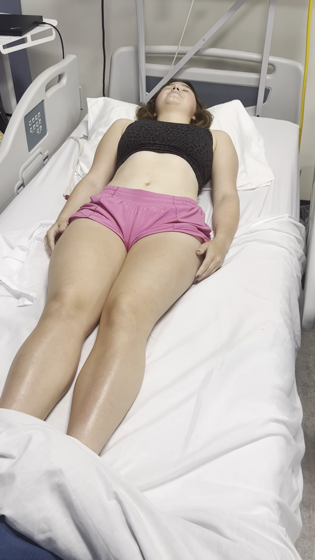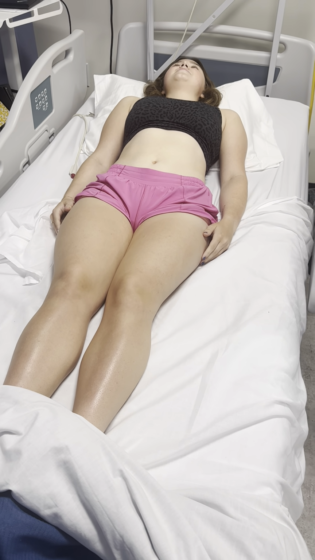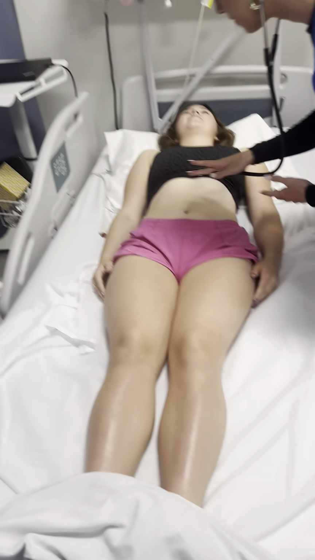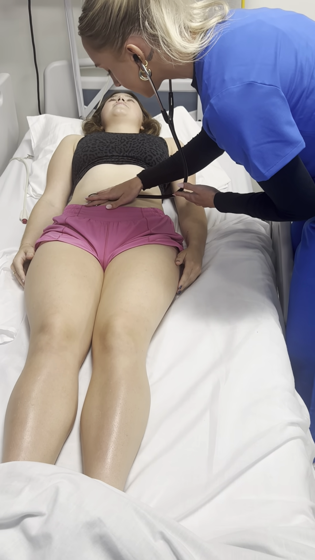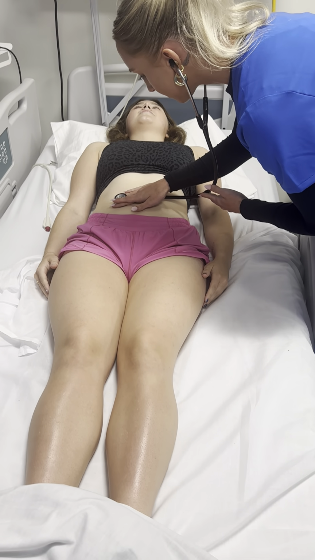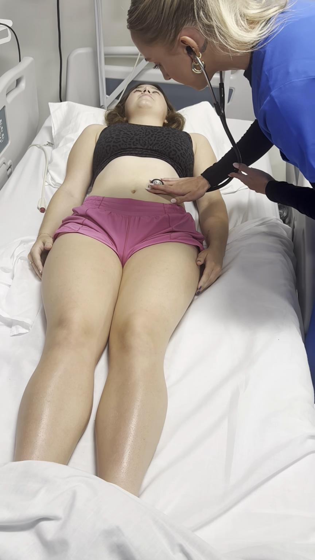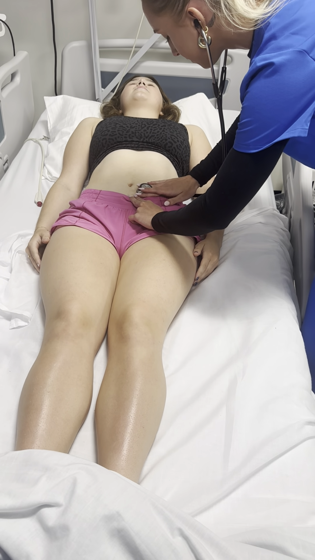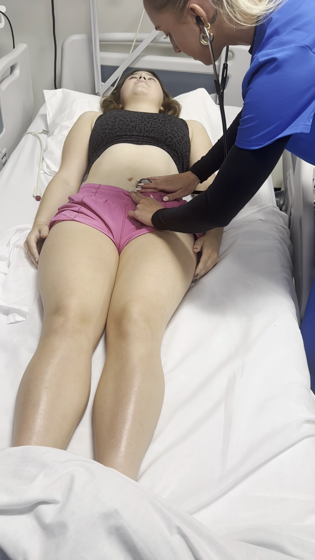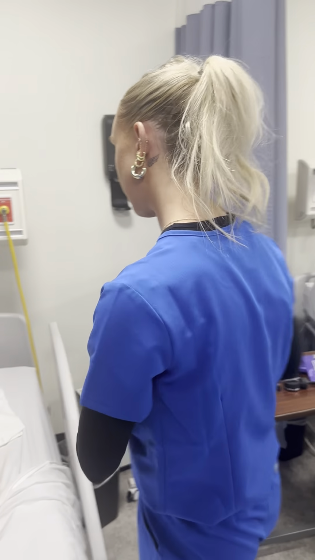I'm first just going to inspect your abdomen at the side. It looks flat and the contour looks good. I'm now just going to listen. I'm going to start in the right lower quadrant and then just work clockwise, okay? Okay. Okay, good. So there were bowel sounds, all active in all 4 quadrants.